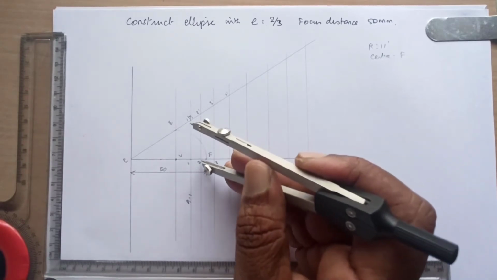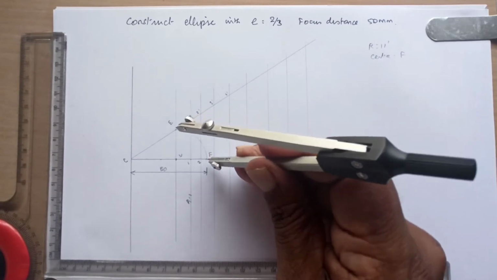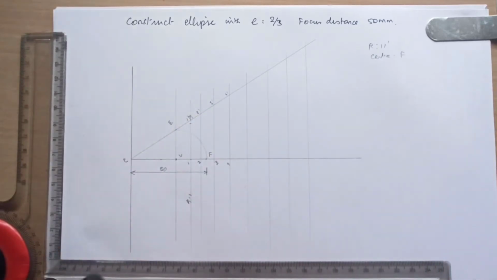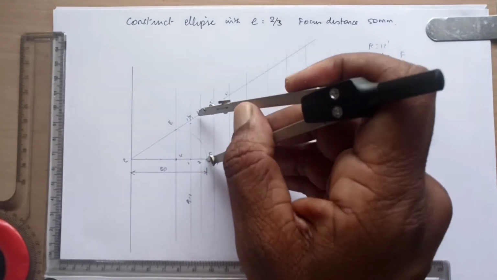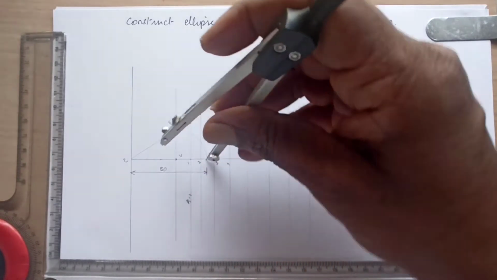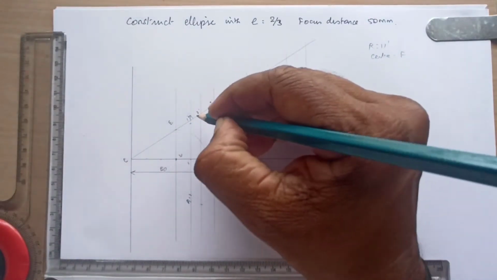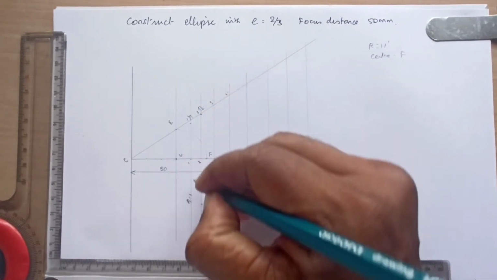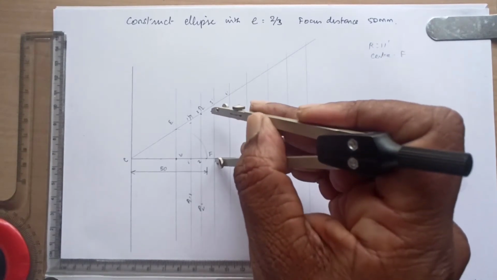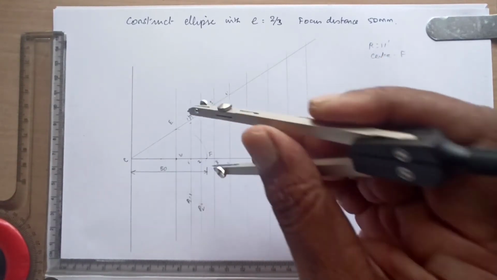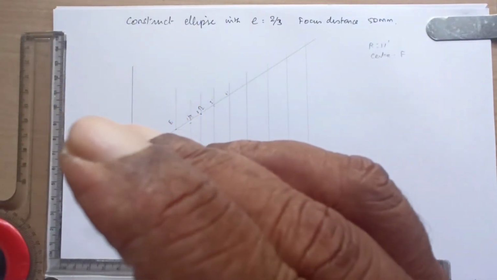Similarly, you can take the 2 dash radius, and from F cut this line at 2 points, that is P2 as well as P2 dash. Similarly 3 dash, we can repeat this step for any number of points. From F we have to cut here as well as here.